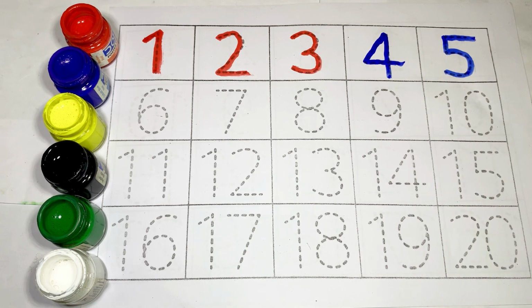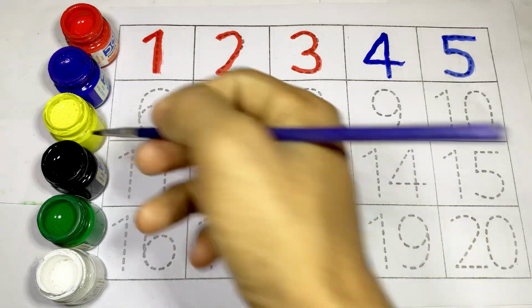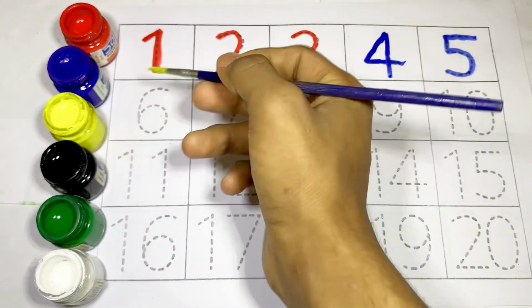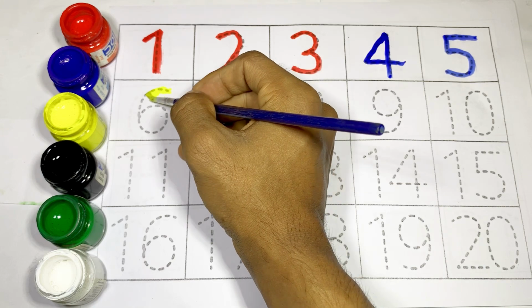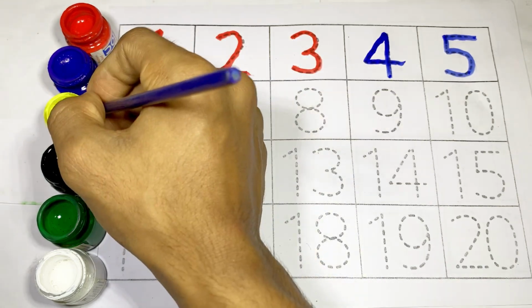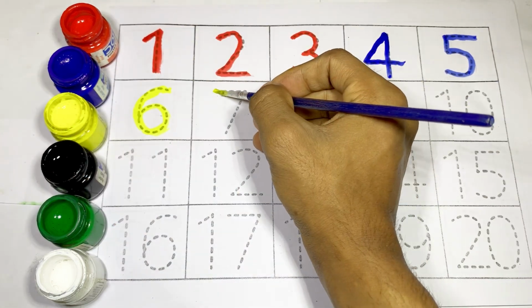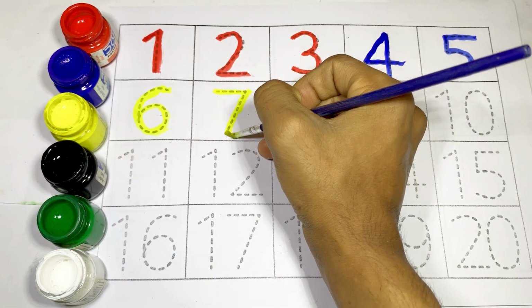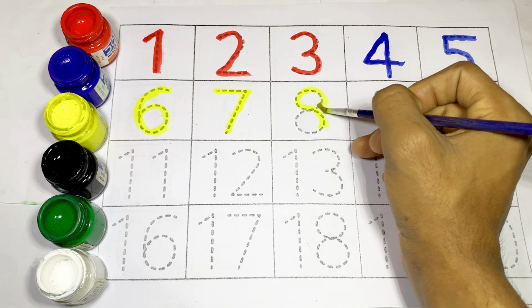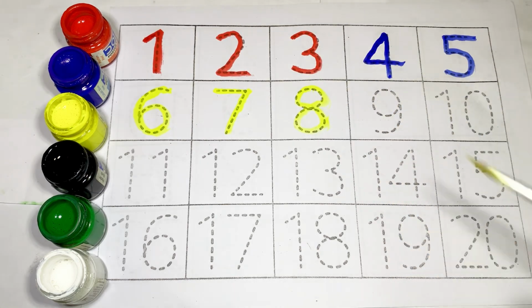Kids, now draw 6, the numbers of 6, and use yellow color. S I X, 6. Kids, again use yellow color and draw 7, S E V E N, 7. 8, E I G H T, 8.